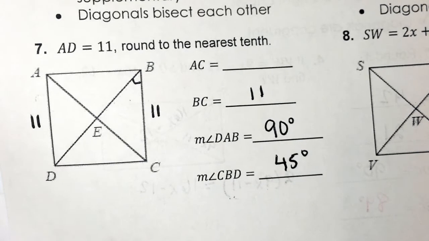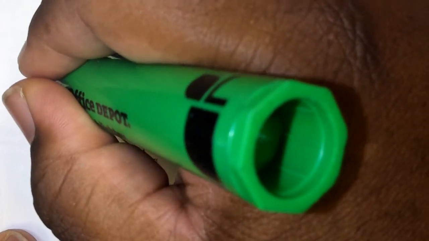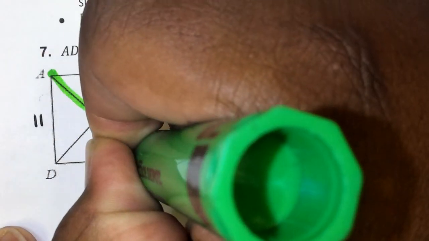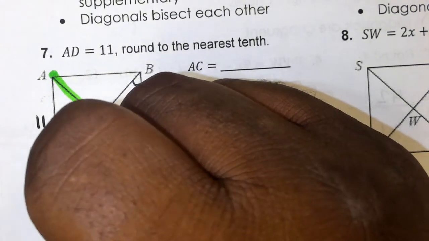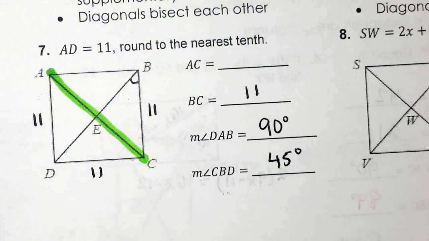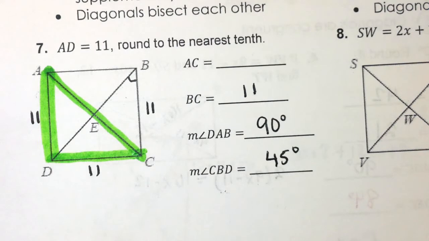Alright. The one that y'all going to have trouble with is AC. So let me paint the picture for you. AC is this diagonal right here. They want us to find the length of that. They didn't give us a lot of information on here, but they did give us enough to find this diagonal. When I see this, I see that diagonal, and then I understand that this is a square. So I know that this could be 11 down here, and then that diagonal right there could be part of this triangle that I'm going to create right there.